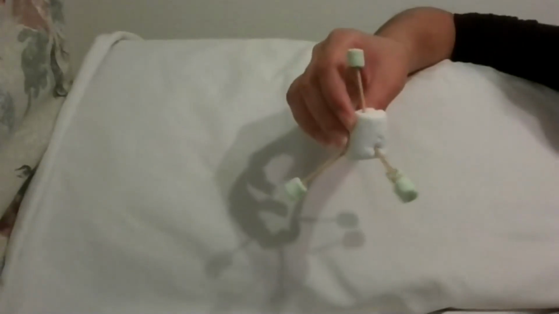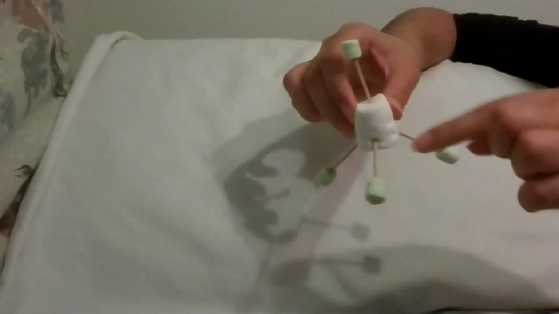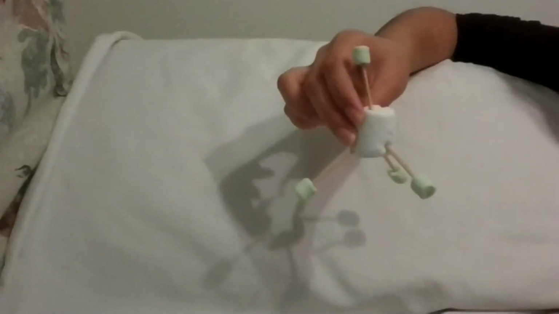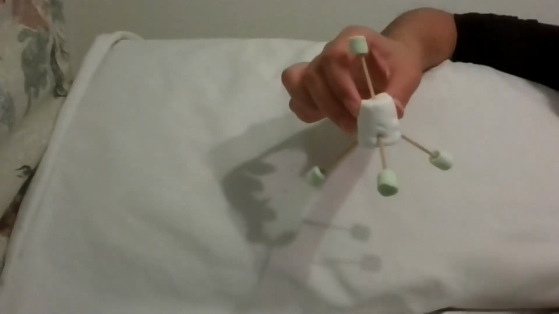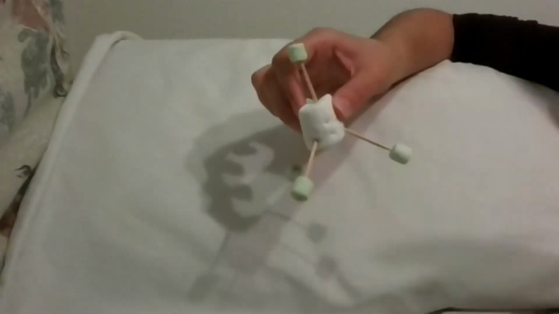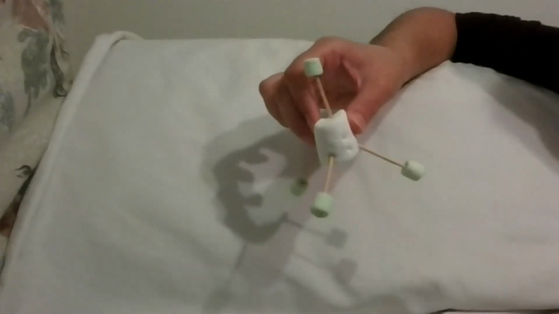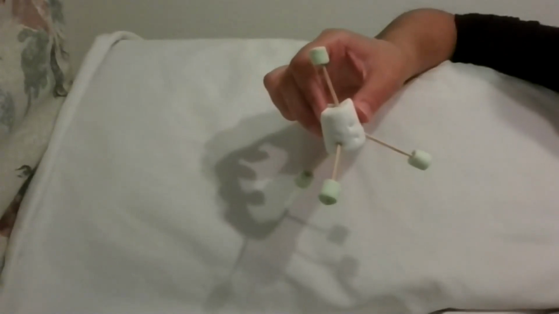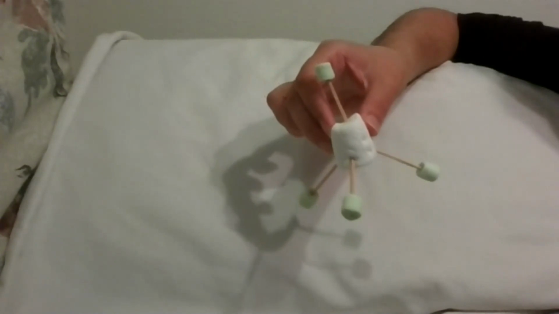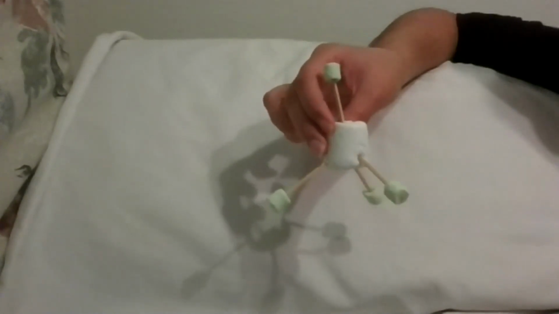We can actually arrange them to have further separation between each of our different electron domains. In this case, the distance between each of our electron domains, or the angle between each of the electron domains, is 109.5 degrees, which is a further separation than the 90 degrees we saw in the two-dimensional structure.